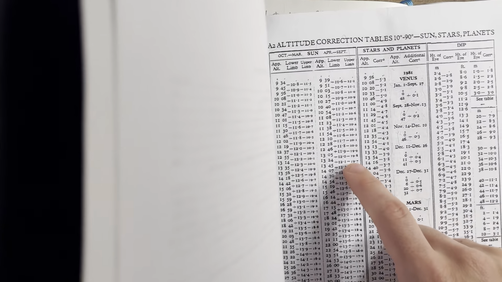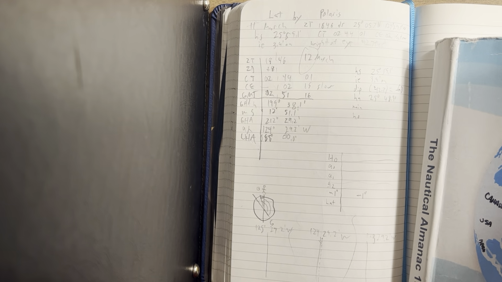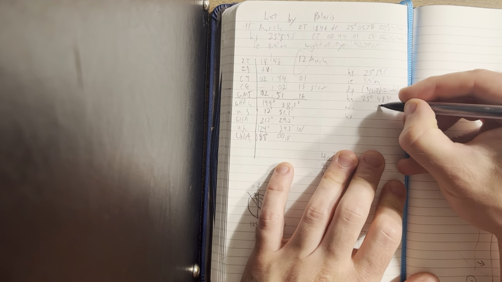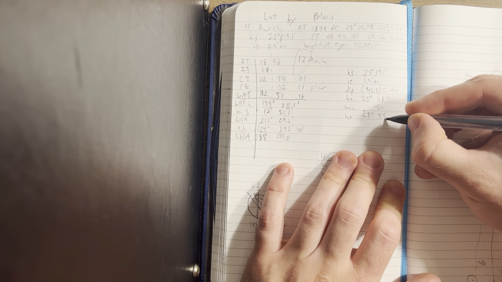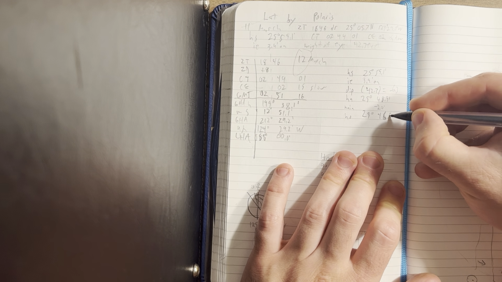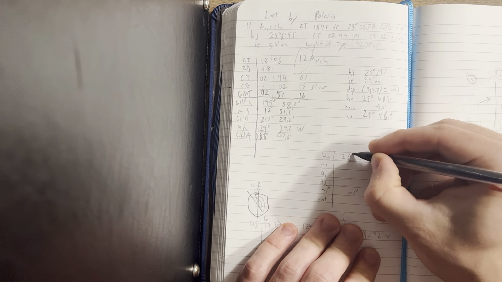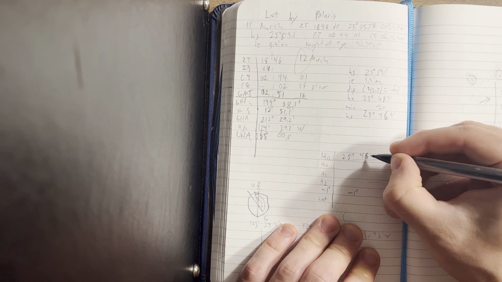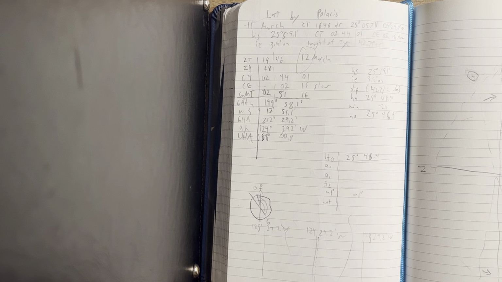Now we're going to come to our main body correction right here. And you can see for stars and planets, if we have an apparent altitude of 25 degrees 48, we apply another minus 2 minutes. So minus 2.0 minutes. And that will give us 25 degrees 46.9 minutes. So there's our HO. We'll carry that over, 25 degrees, 46.9 minutes. And now we're going to find what our A0, A1, and A2 are.